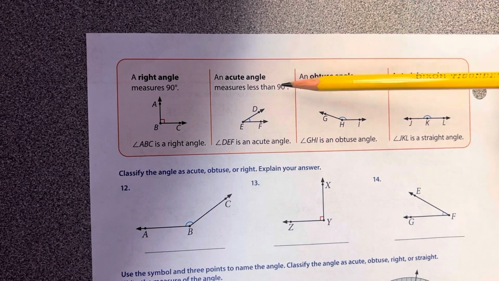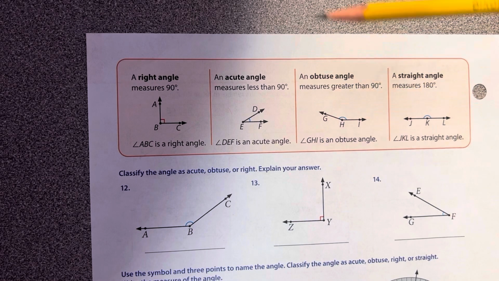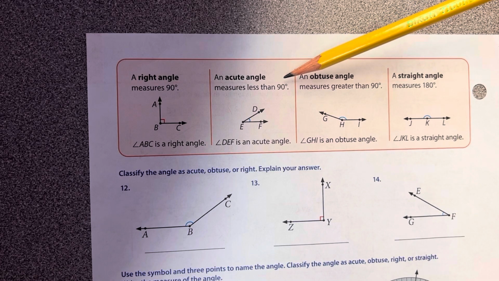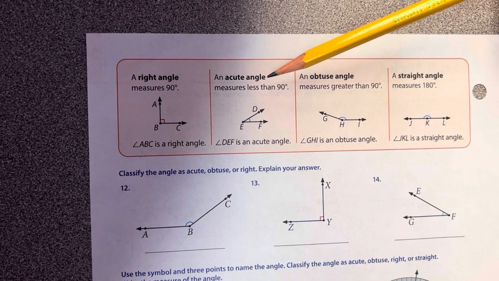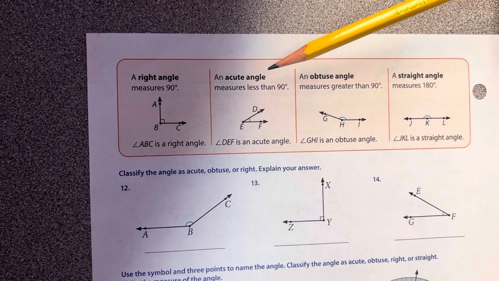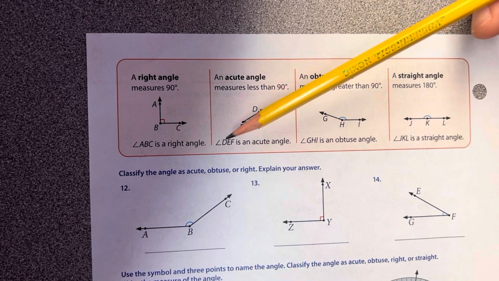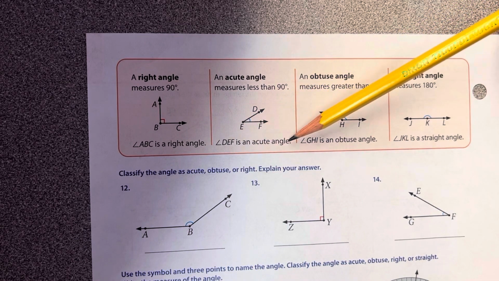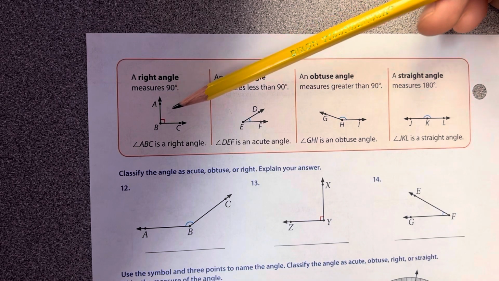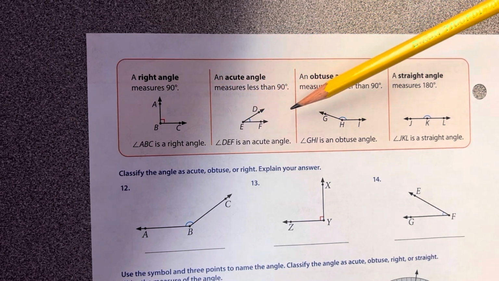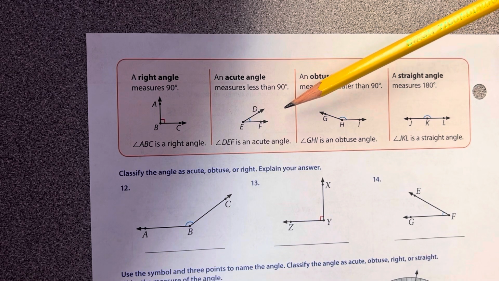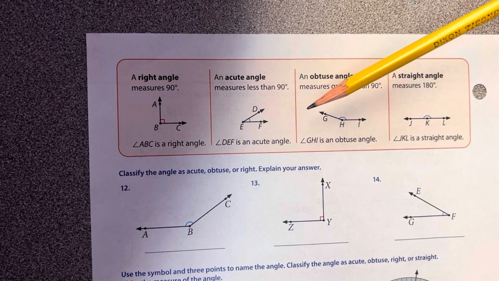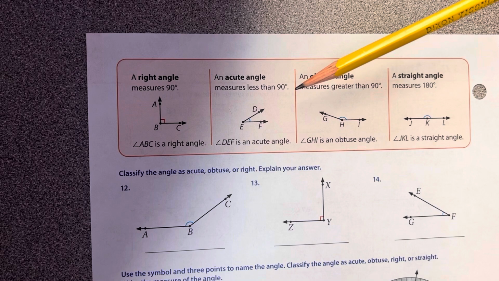The next angle is an acute angle. This is an angle that measures less than 90 degrees. So it's going to be anywhere from 1 degree to 89 degrees. This says the angle DEF is an acute angle. Because acute angles are smaller than right angles, sometimes we say they're cute little angles because they're so little and small. So we can remember that by saying it's a cute little angle if it is an acute angle.